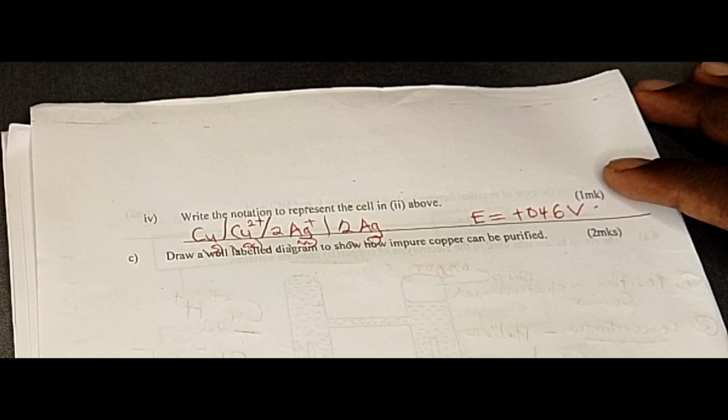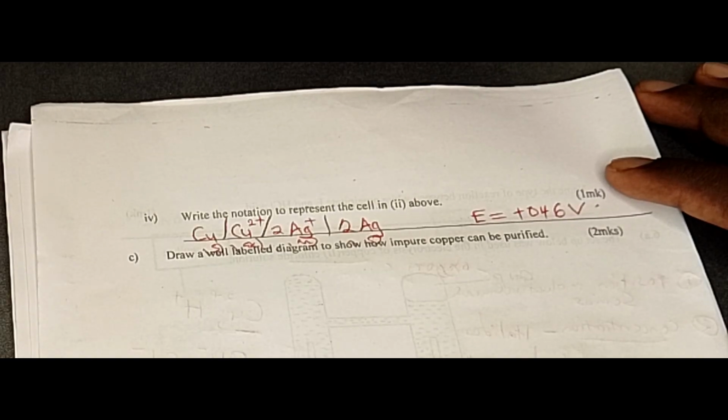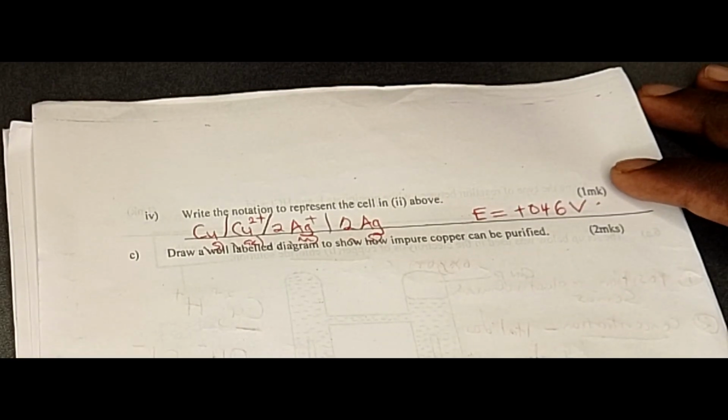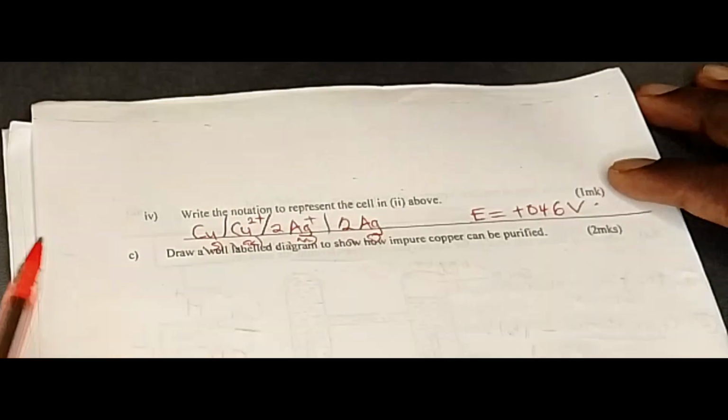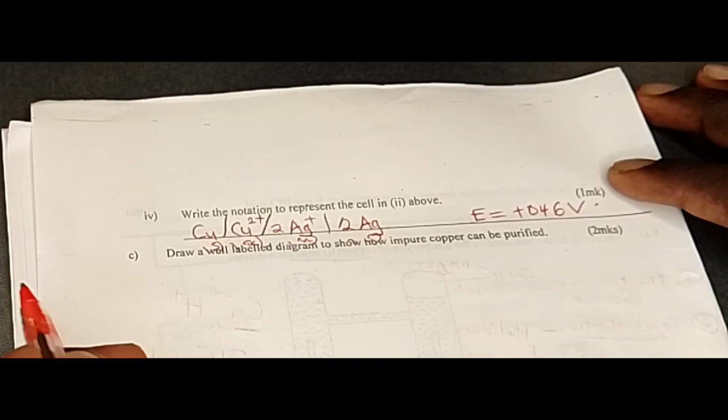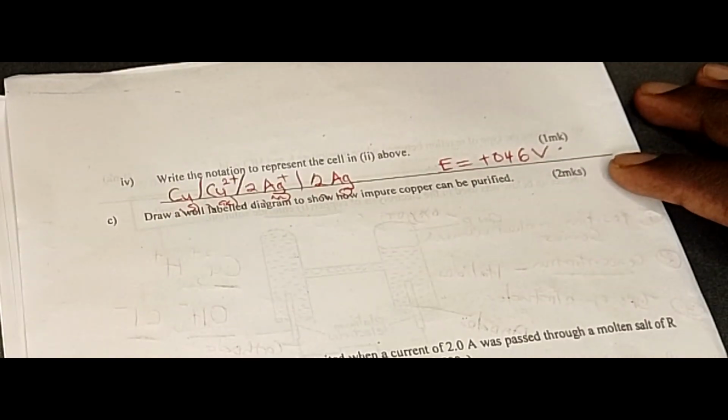Draw a well-labeled diagram to show how impure copper can be purified. So this is where I want learners to take keener interest and listen. Many times learners fail to distinguish between an electrochemical cell and also an electrolytic cell. Those are two different things.